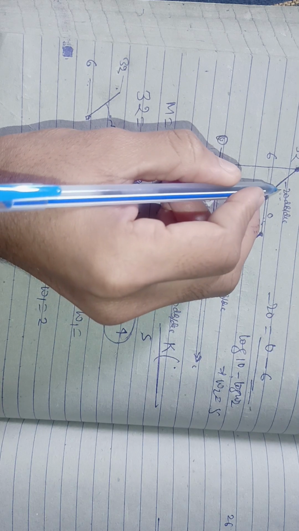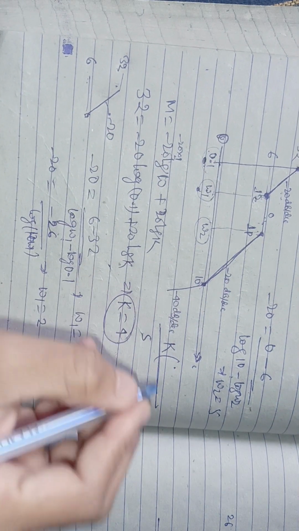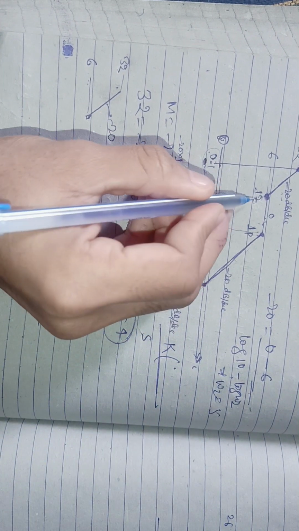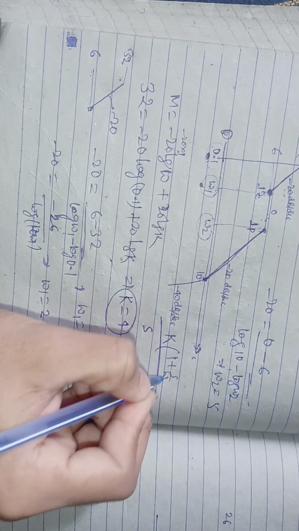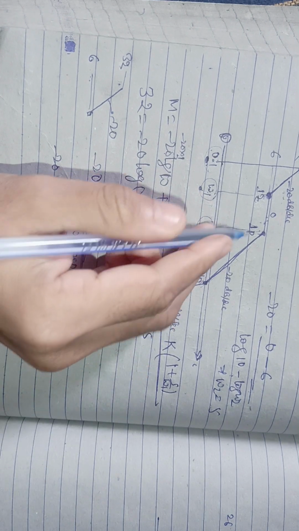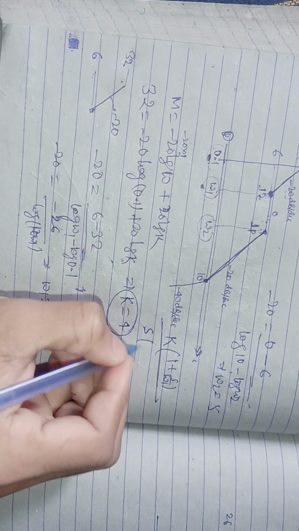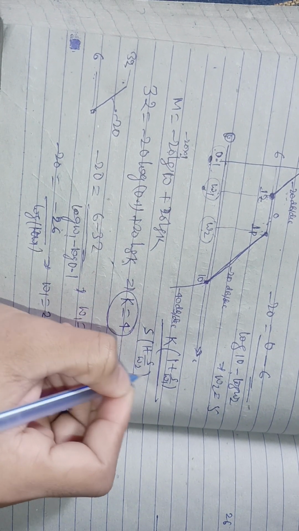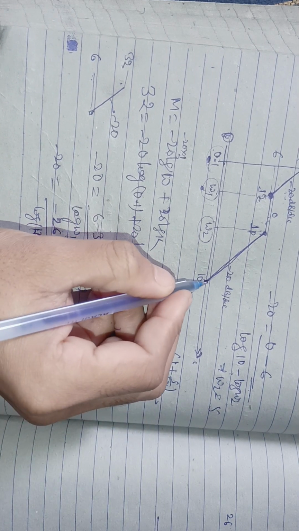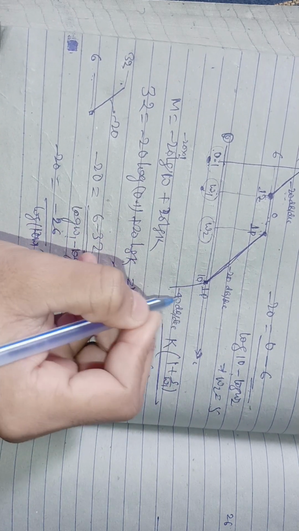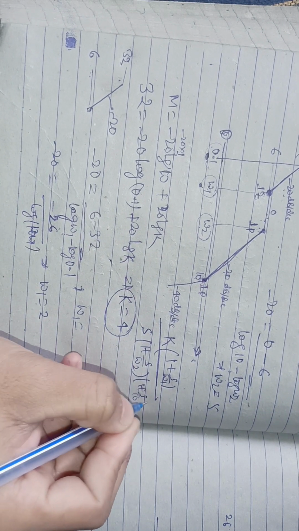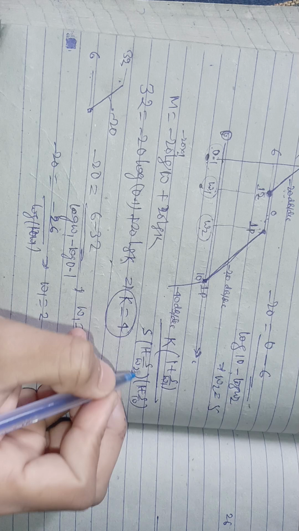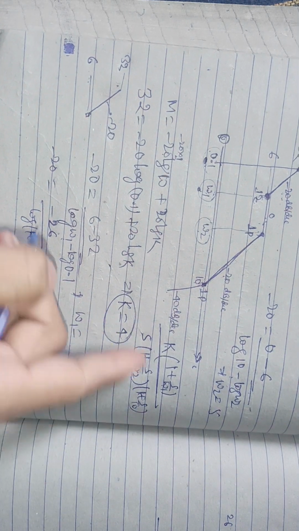If the initial slope were plus 20 dB, then one zero would be there. Again, a zero is added at omega 1, so 1 plus s by omega 1. Then a pole is added at omega 2, 1 plus s by omega 2. Again a pole is added at omega equal to 10, because the slope becomes minus 40 dB, so 1 plus s by 10. Just put in omega 1, omega 2 and k, and you will get the transfer function.